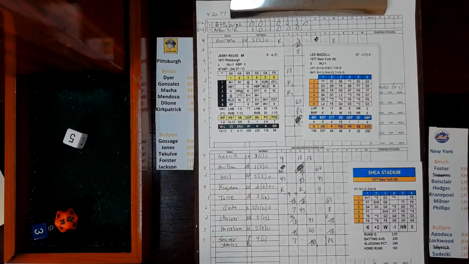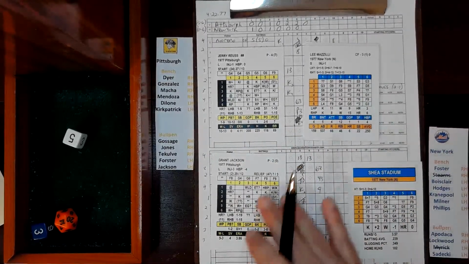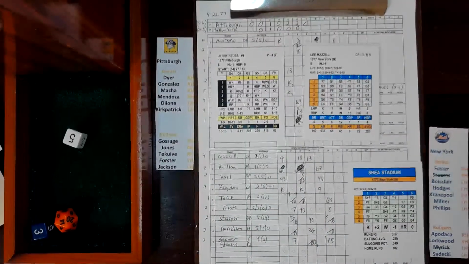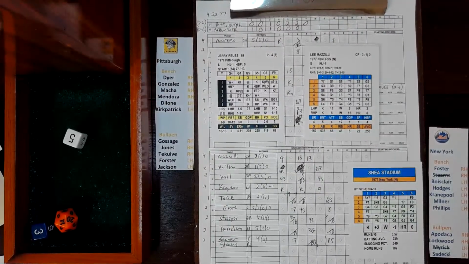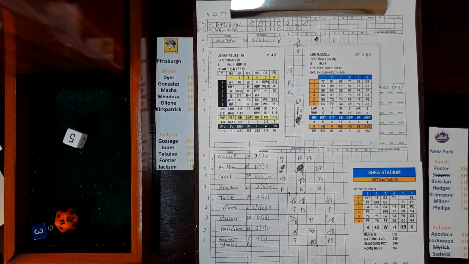And they do have, let's see, Mazzilli, Mion, Vale. Problem is, if you bring in a right-hander, then they can start emptying their bench of left-handers. So the Pirates, knowing that, are going to be having Grant Jackson loosen in the bullpen, just in case he is needed. As again, Royce is technically tired. He's faced 27 batters, and that's what he can face. So if he hits that fatigue roll, he's going to have to come out, no questions asked.